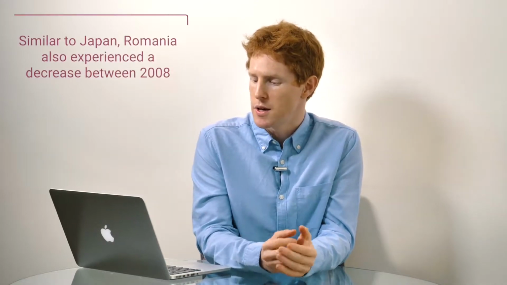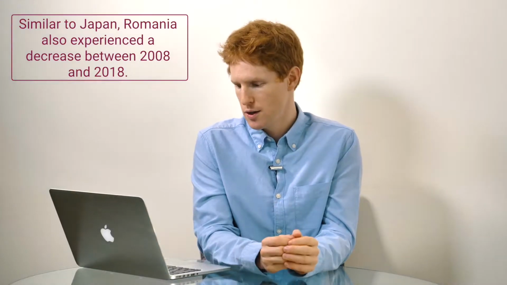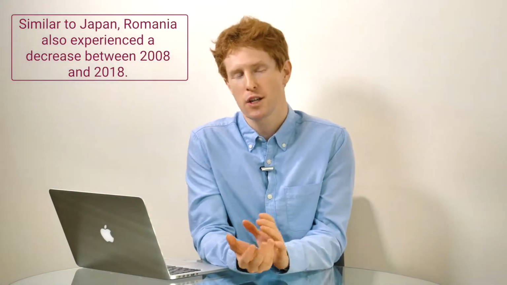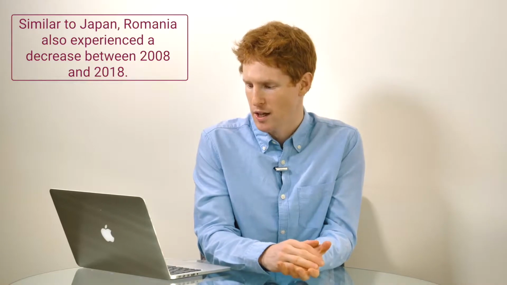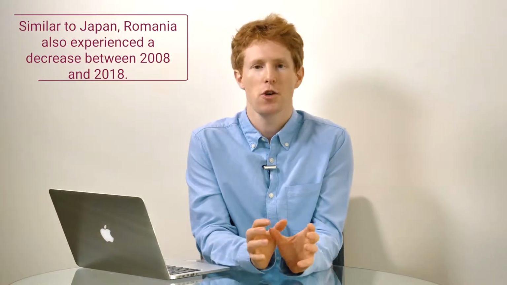And that's because when we group information together, we can use more advanced grammar. So we can say, for example, things like, similar to Japan, Romania also experienced a decrease between 2008 and 2018. So by putting or grouping categories into the same paragraphs, we're likely to use more advanced grammar and more advanced vocabulary, which will help us to get a higher score in task 1.